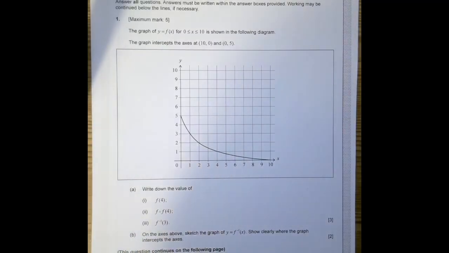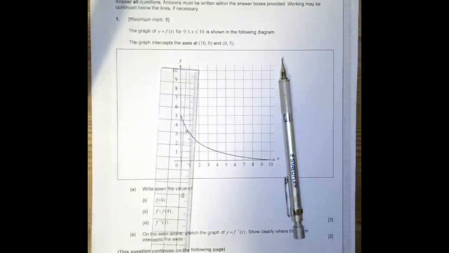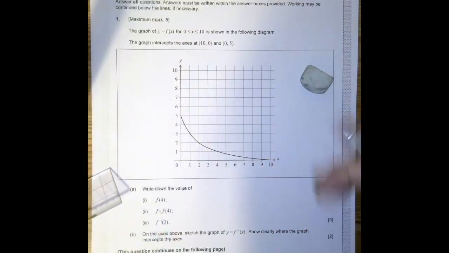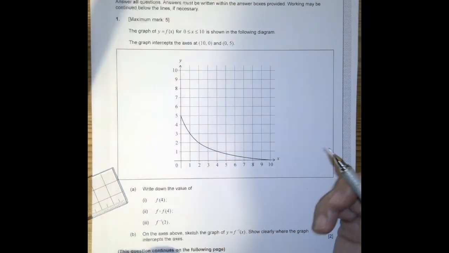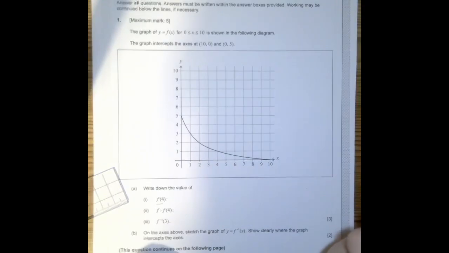This is paper 1 non-calculator. So I do not have a calculator here. I just have pens, a ruler and an eraser. Remember, you have to use ink to do your question. The first question is a function question from reading a graph, so not much calculation here.